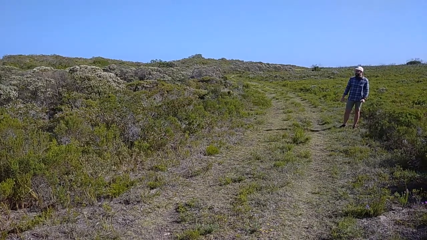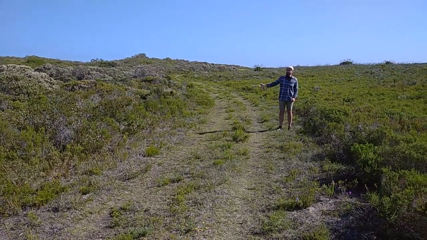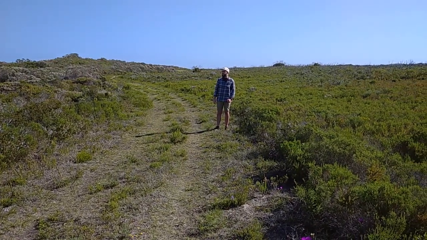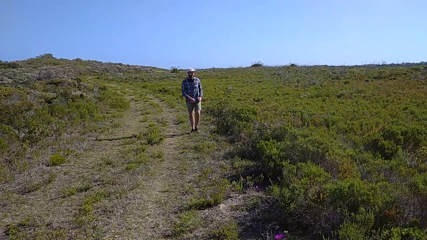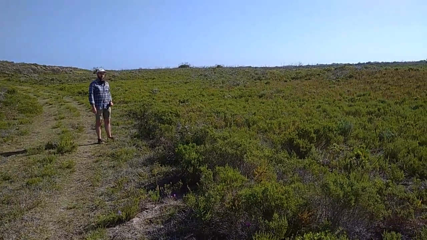What we see here is that the road has acted as a fire break. So on my right hand side is where the mature fynbos is, where the reseeders are dominant, and in stark contrast to that is the young fynbos, which burnt only a few years ago.